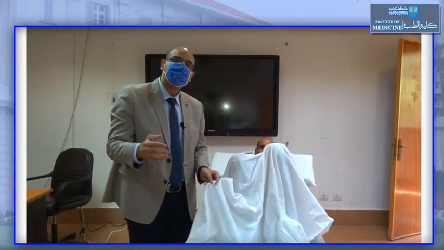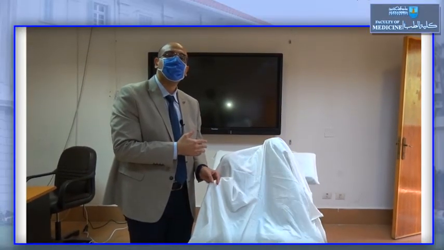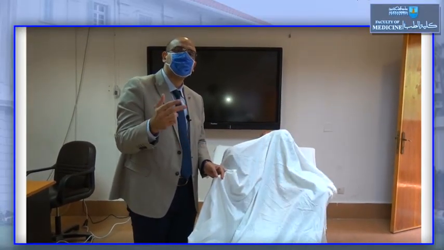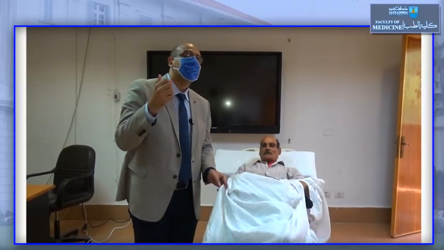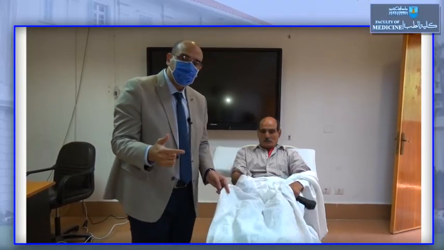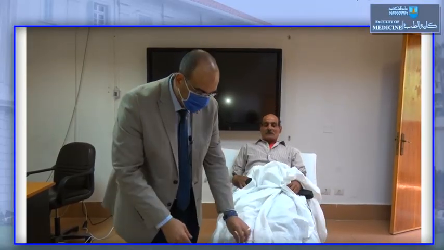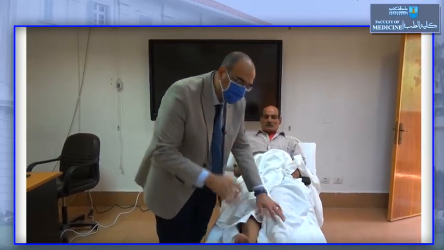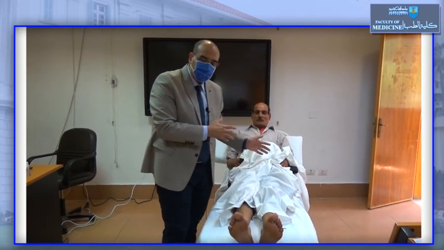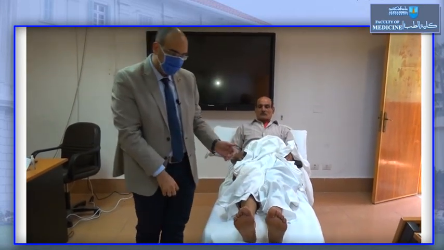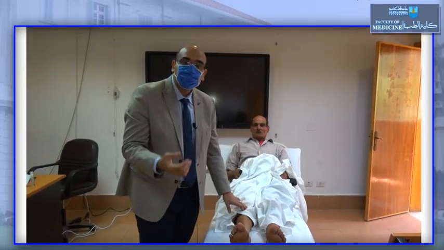In lower limb examination, we will do the same as we have done for upper limb examination. We comment on the skin, subcutaneous tissue, muscles, pulsations, joint examination, palmar erythema in the above, and nail examination. But in lower limb examination, we will focus on lower limb edema.